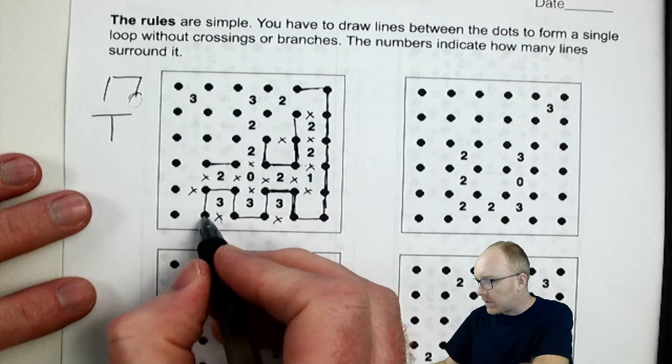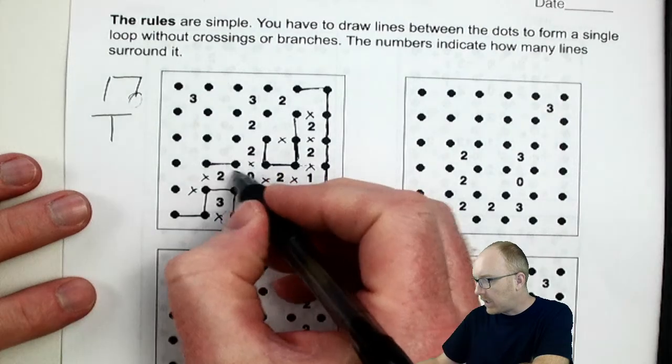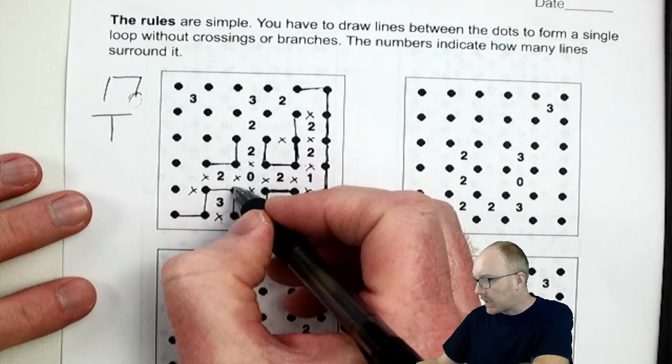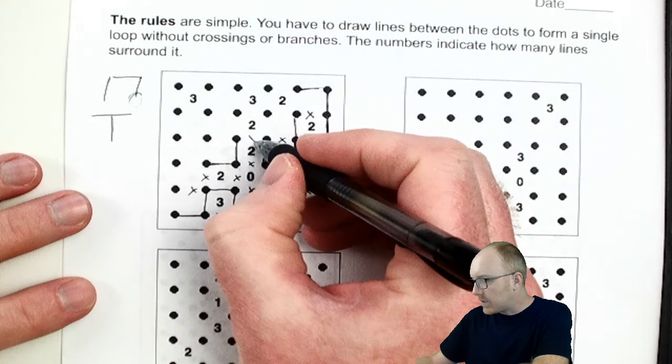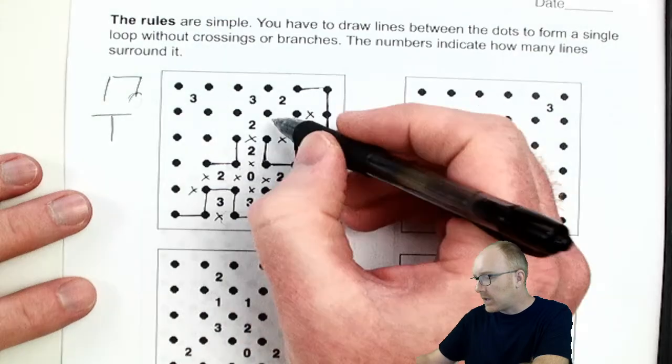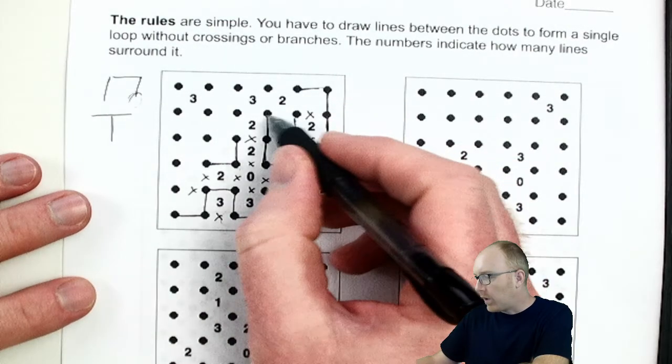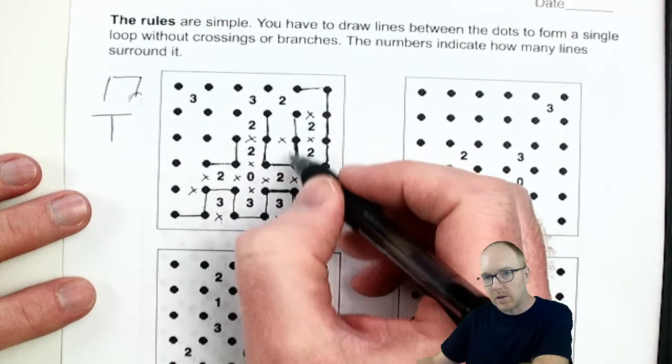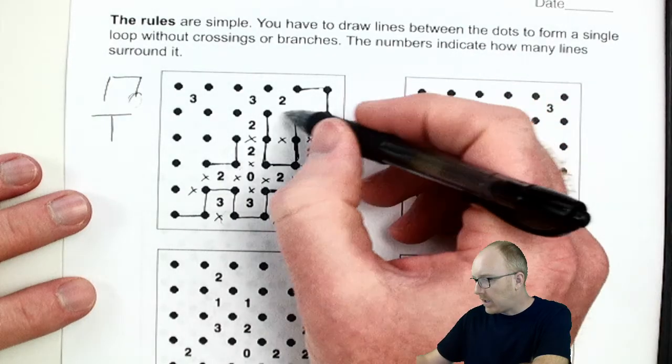I know where I'm going here. This has to go to the left. I know where I'm going here. This would have to go up, right? Because I can't go down, can't go right. And this 2 is now done. And since this dot here has 2 X's, one on either side, then you're going to have to go up. We already know this cannot connect because that would create an inner loop. And you can't have a loop within a loop.